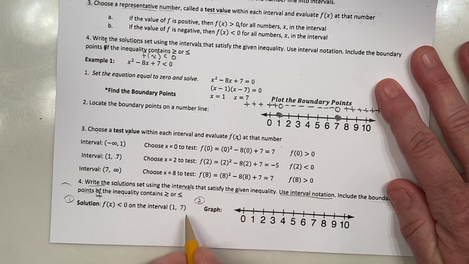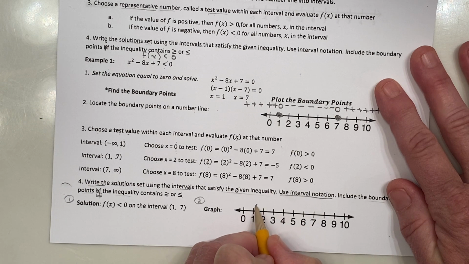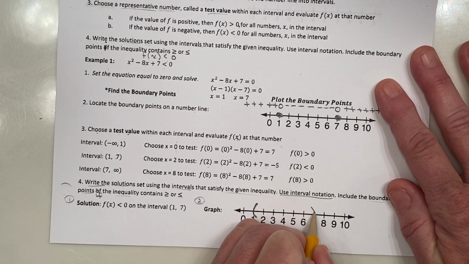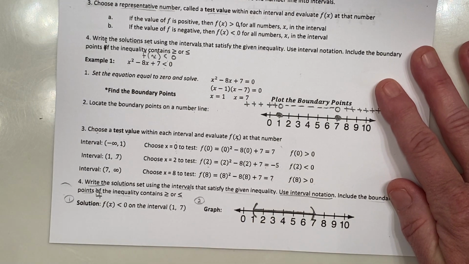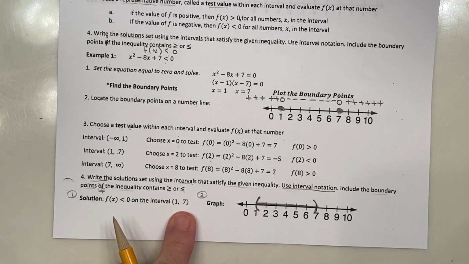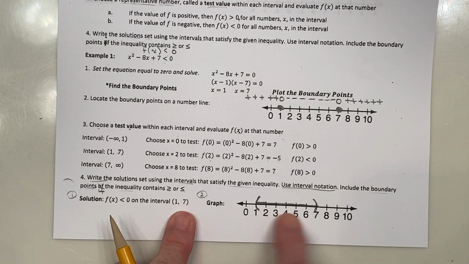The second part is, let's graph this interval on another number line. So I would just label 1 and 7. And on the number line, I want to use parentheses here at 1 and 7, and I'll darken in all the x values between x equals 1 and x equals 7. So this is interval notation that represents the solution set on the graph.